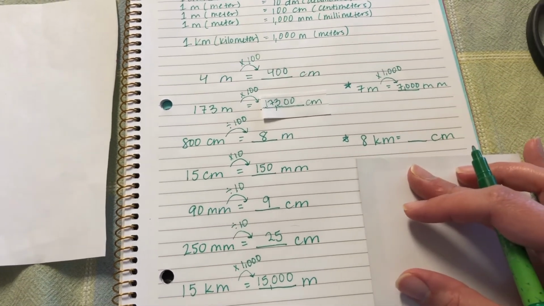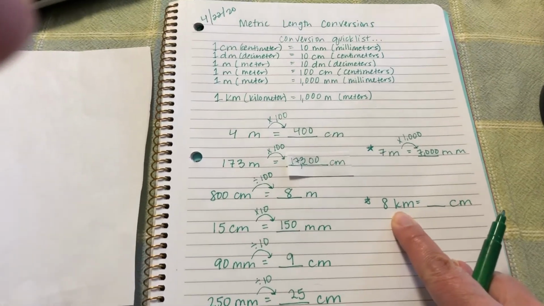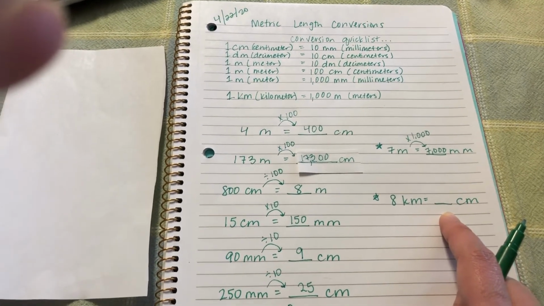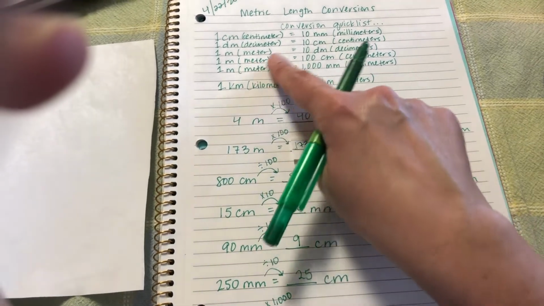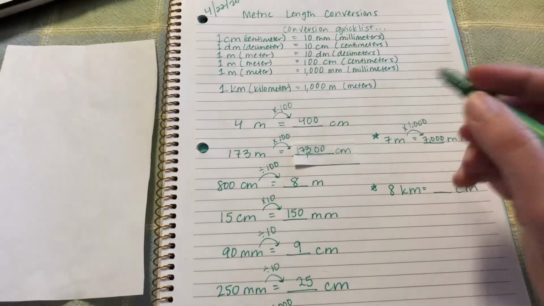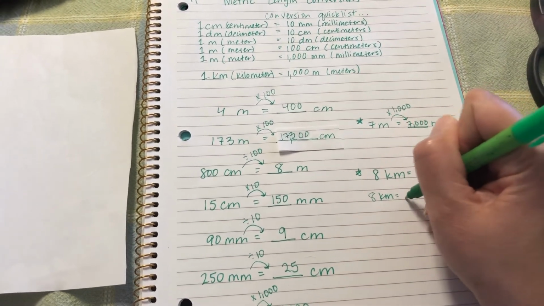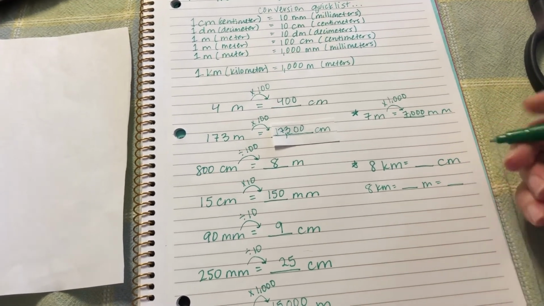Okay. One more. 8 kilometers is how many centimeters? Okay, so this one, it might be helpful because we don't have anything on our chart that goes from kilometers to centimeters. So it might be helpful for us to go 8 kilometers to meters and then to centimeters.